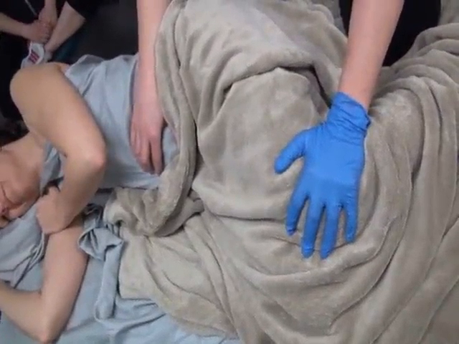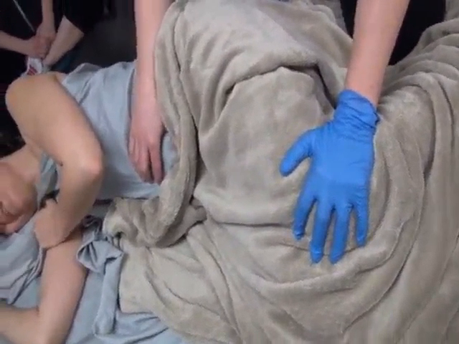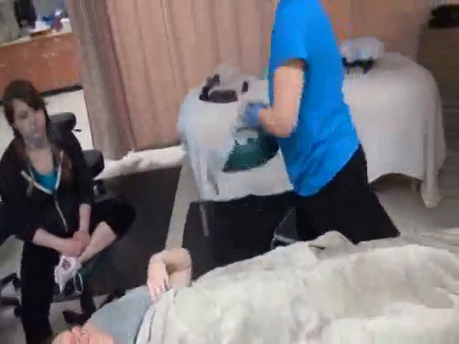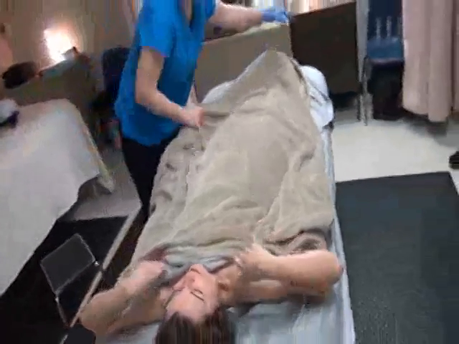And is this position still good for you? Want to be on your back for a while? Okay. That's the lazy position. All right. Turn over on your back for a minute. Okay, we're almost done too. Do you want something on your eyes? No. Okay.